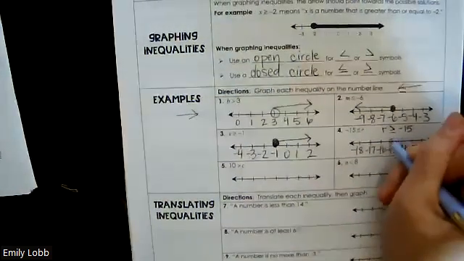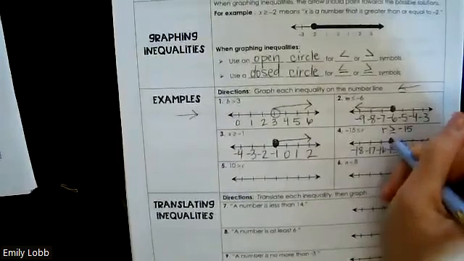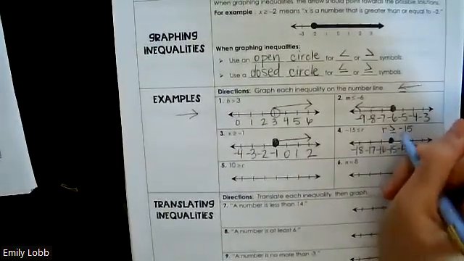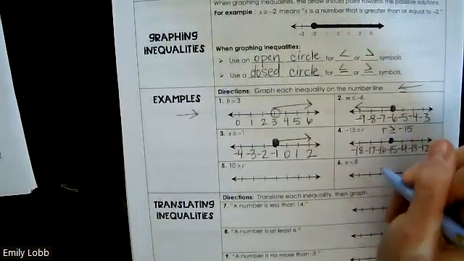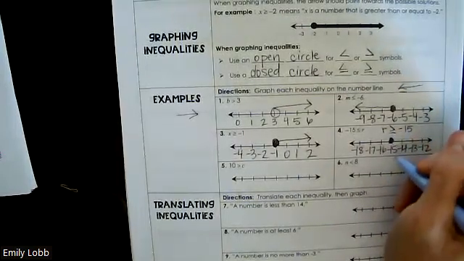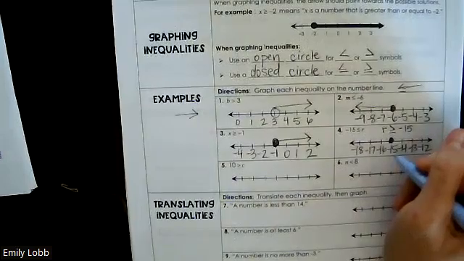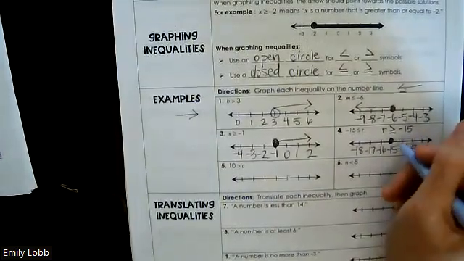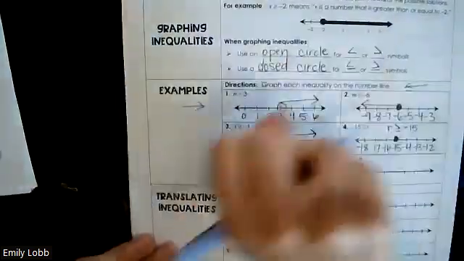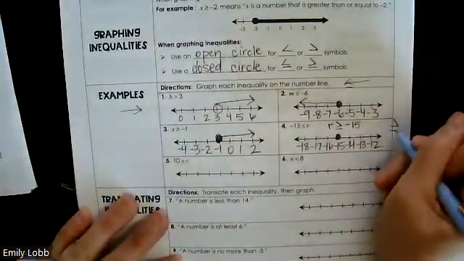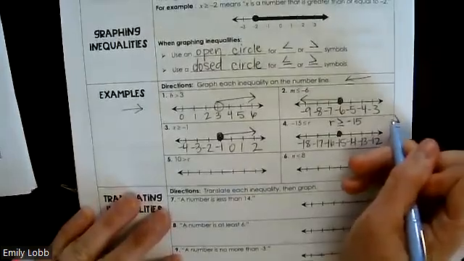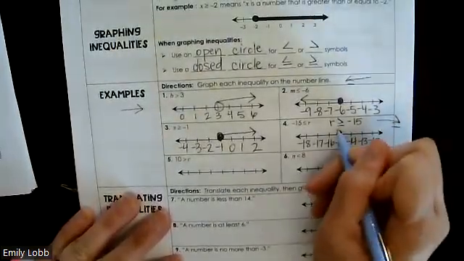Closed because it could be equal to it. And our arrow is going to the, you see where our arrow is pointing? Right. Our arrow's pointing this way, right? So if I turned my greater than sign into an arrow, it's pointing to the right.